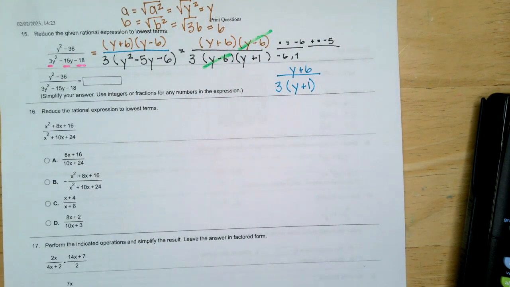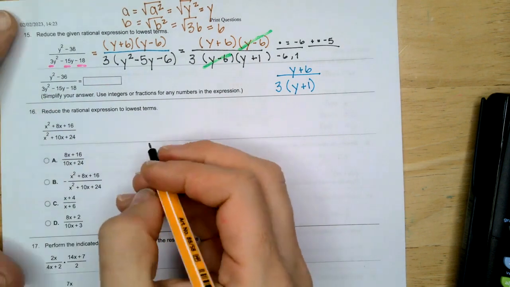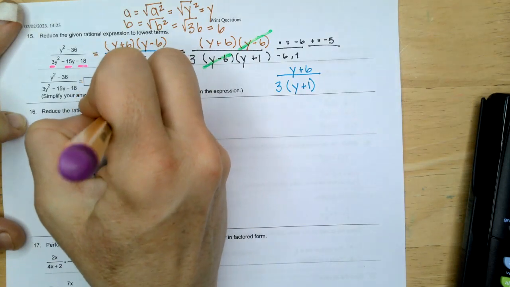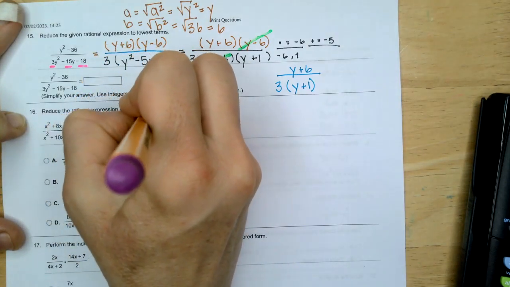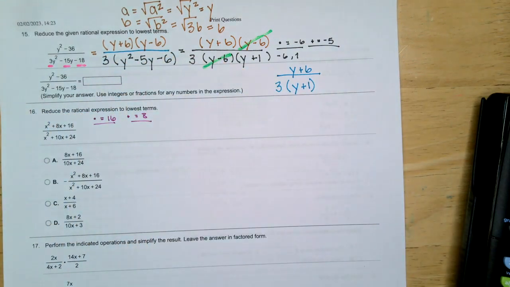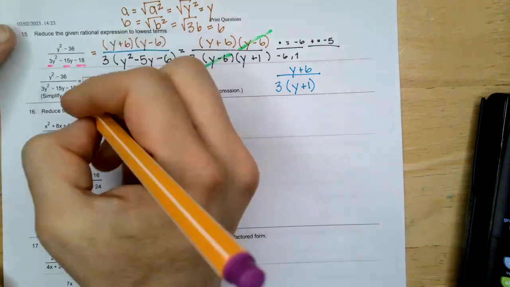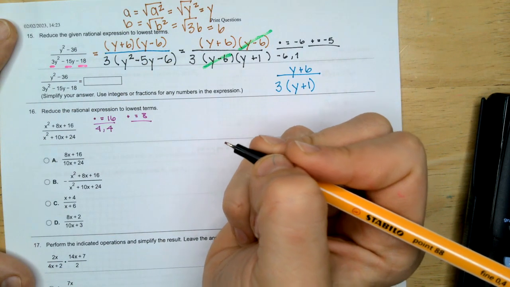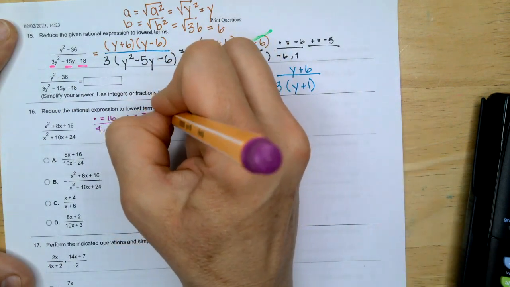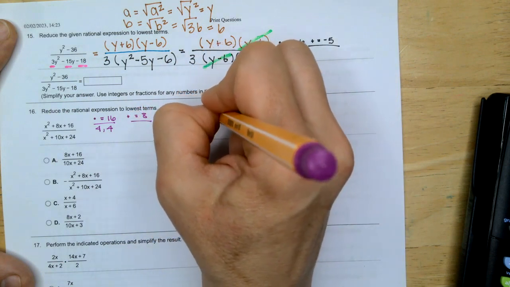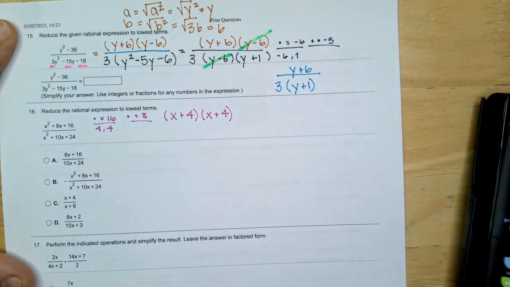Here we have two trinomials. We're going to turn them both into binomials. So first one, we want to multiply to equal 16, add to equal 8 to find our two factors. What multiplies to equal 16 but adds to equal 8? I would say it's 4 and 4, right? So that's going to be x plus 4 squared, or x plus 4 times x plus 4. I'm going to write it out just in case I can factor one of the pairs out.